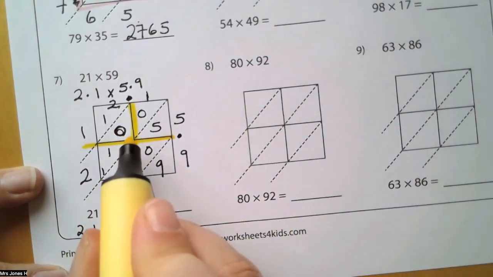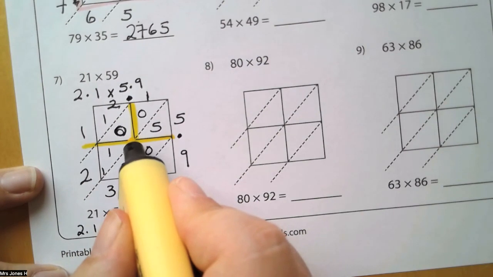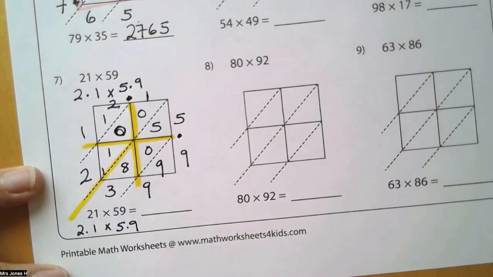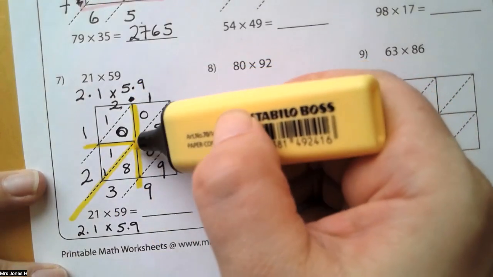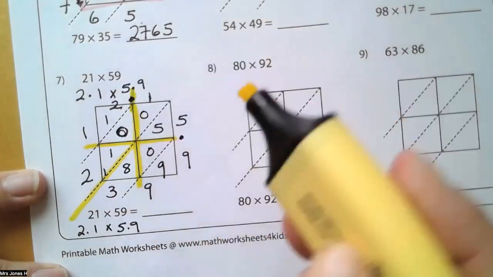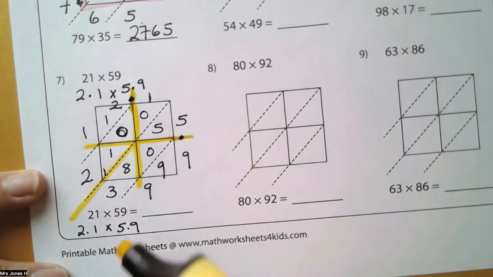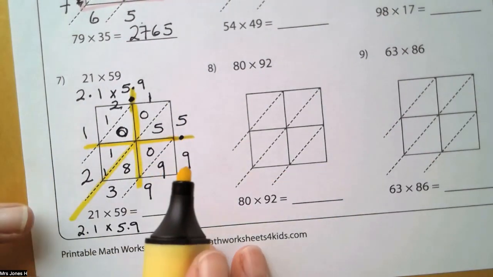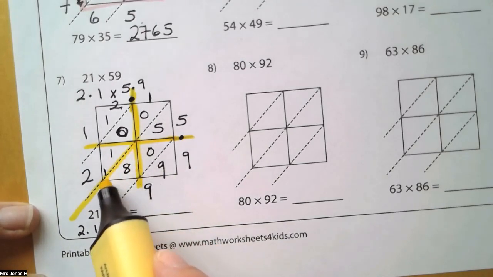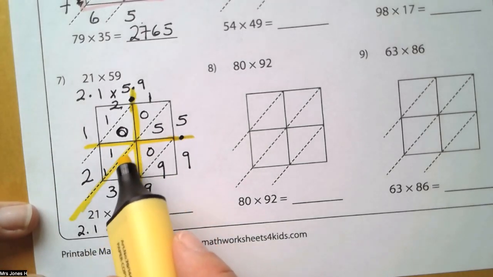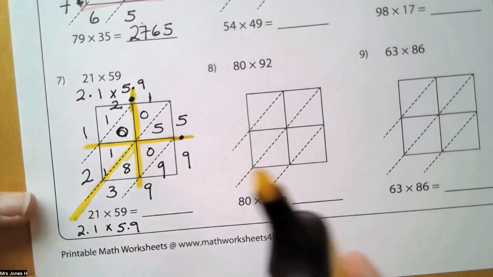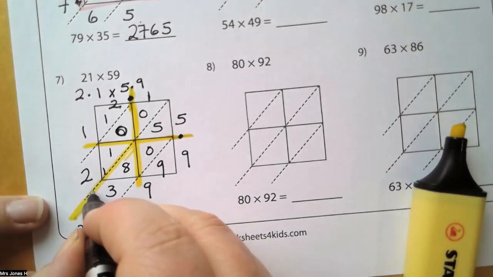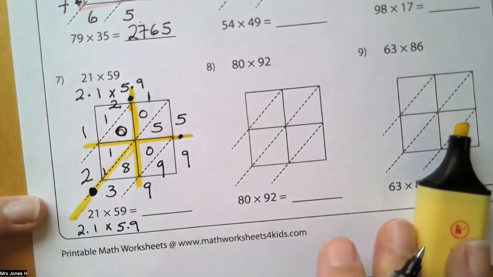And then where they meet, I'm then going to draw a diagonal line along the dots. So from that decimal point I'm drawing it vertically, from the other decimal point I'm drawing it horizontally. And then where they meet, I draw another diagonal line. I copy along, and this is where my decimal point is going to go.